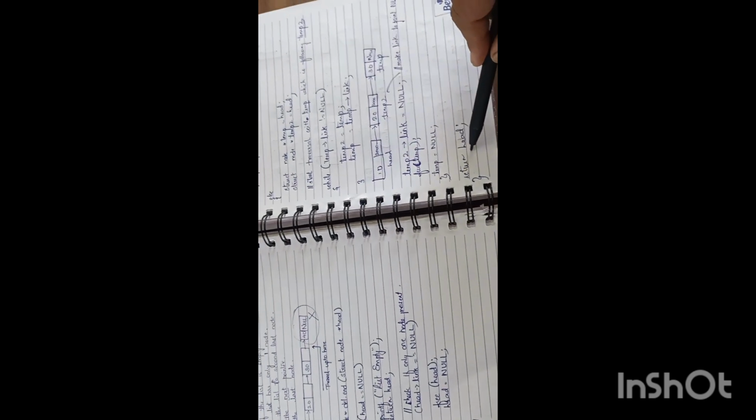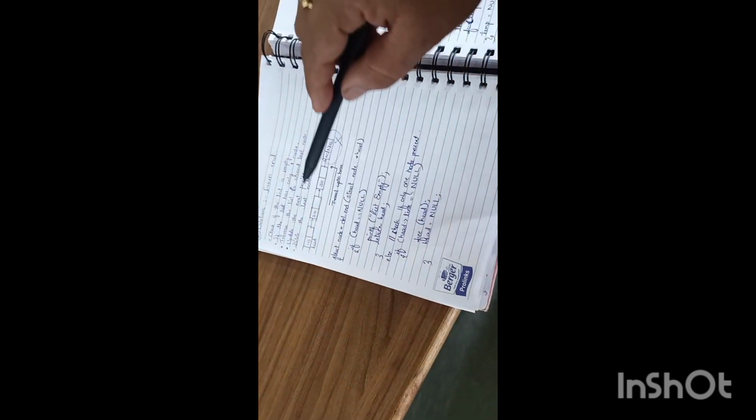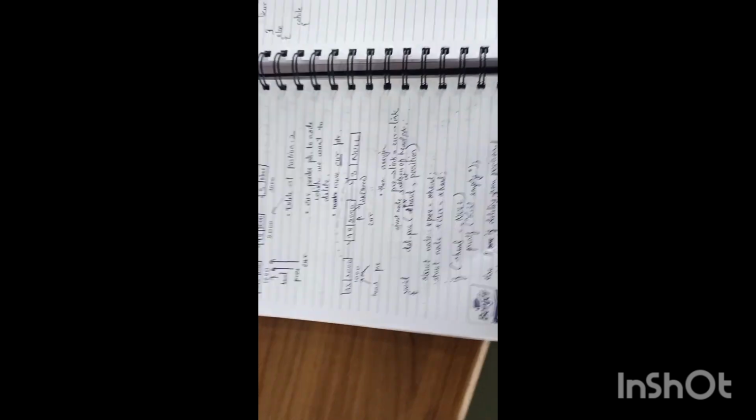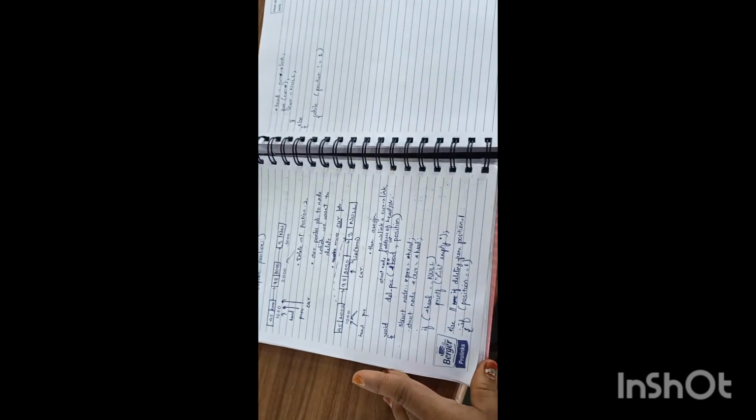Then I am returning the head. This is the head. So this is how we are doing deletion from the end. Now we are going to study the last one, deletion from a given position.